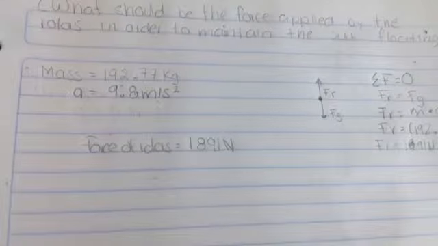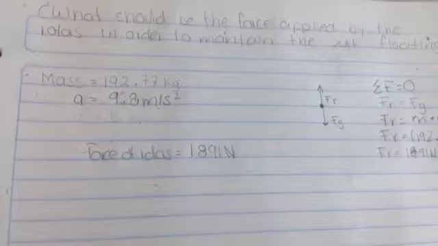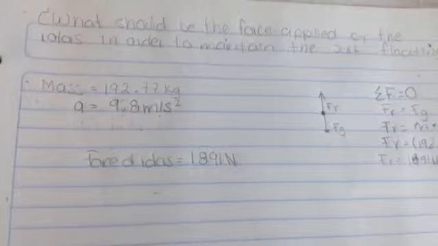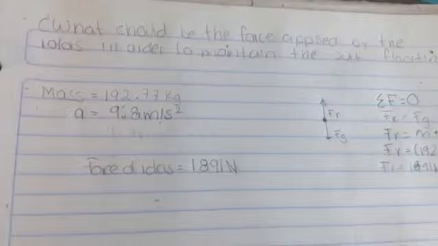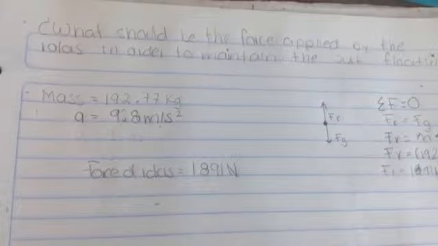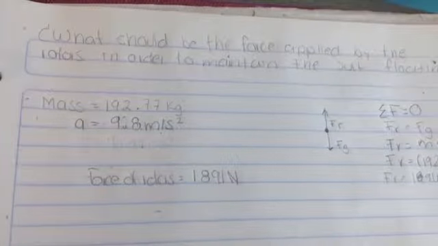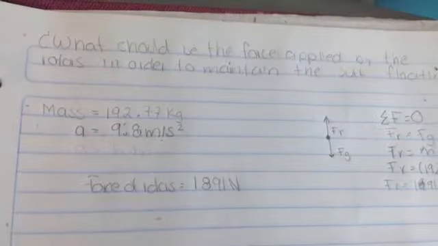What should be the force applied by the rotors in order to maintain the suit floating? The force applied by the rotor should be 1,891 Newton to maintain the suit floating, or more than that to be able to fly around. We got this by taking the sum of the forces equal to 0, so the suit would be in equilibrium. And then we just solved for the force of the rotors, and the final equation was force of the rotors equals mass times acceleration.